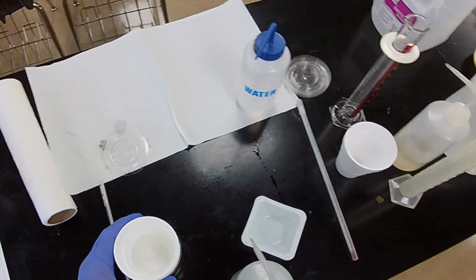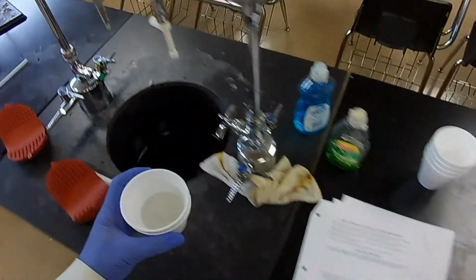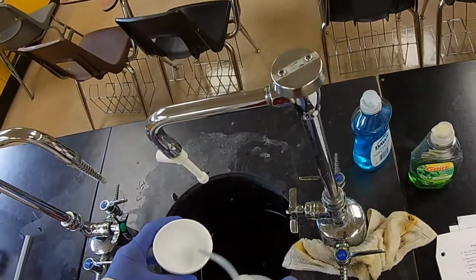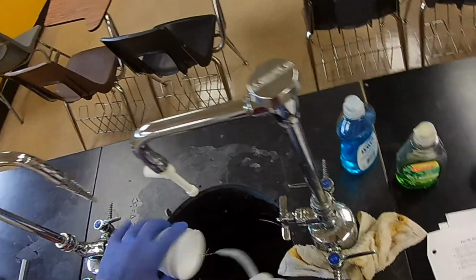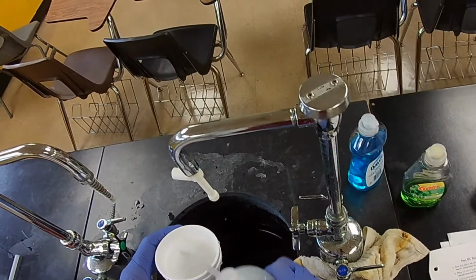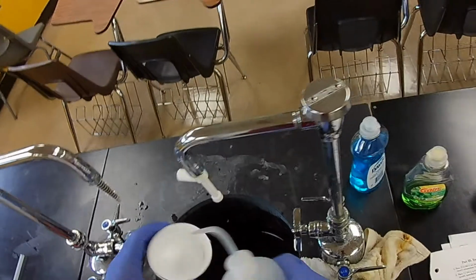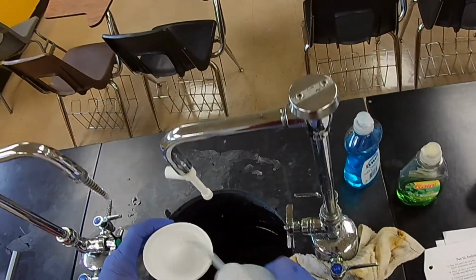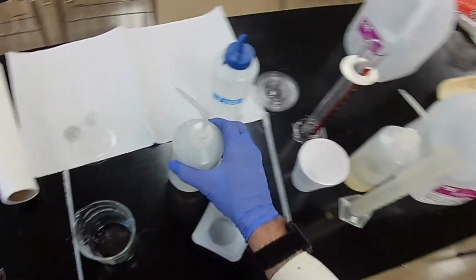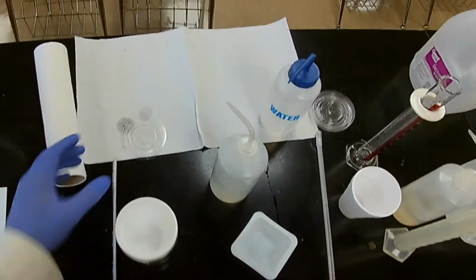Okay, and then sodium carbonate is harmless at these concentrations. Okay, so now we have ready for the next step.